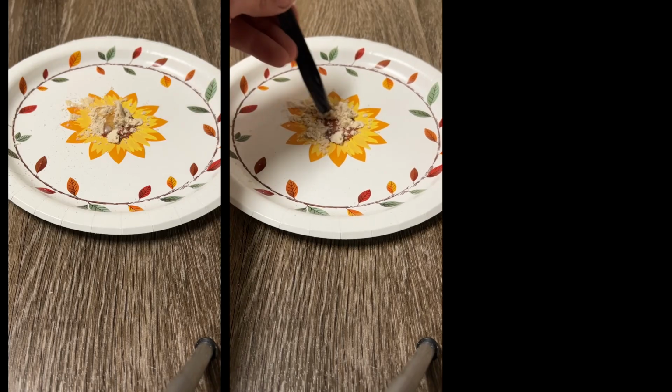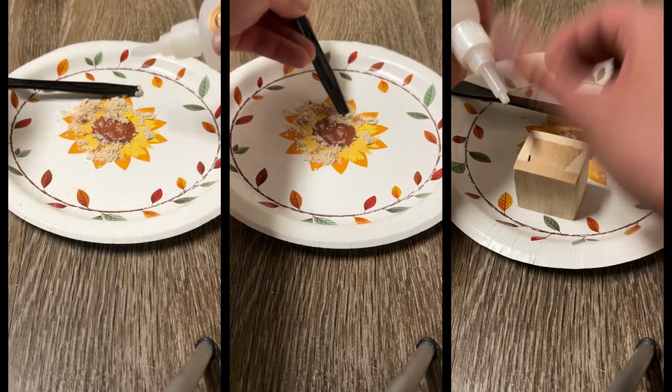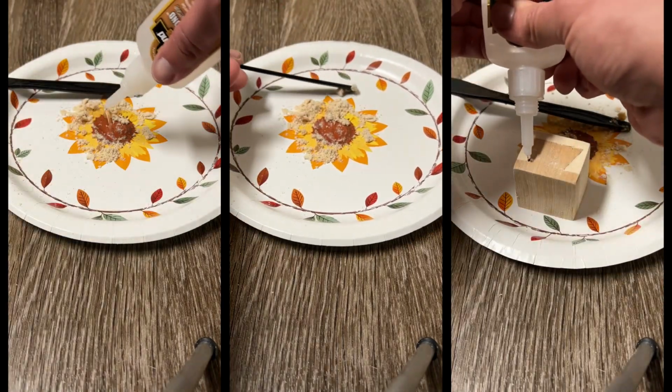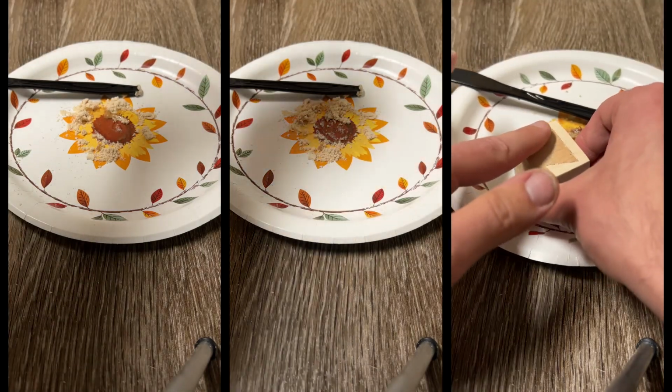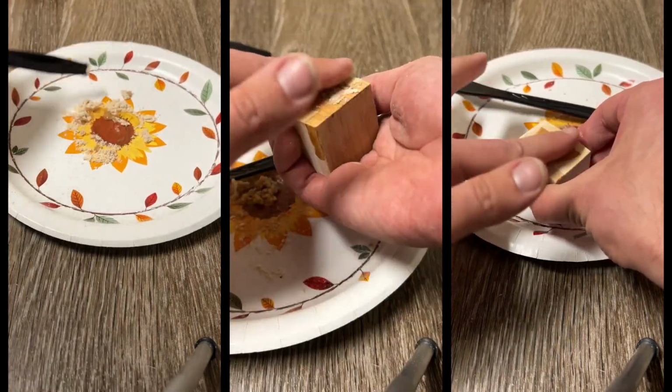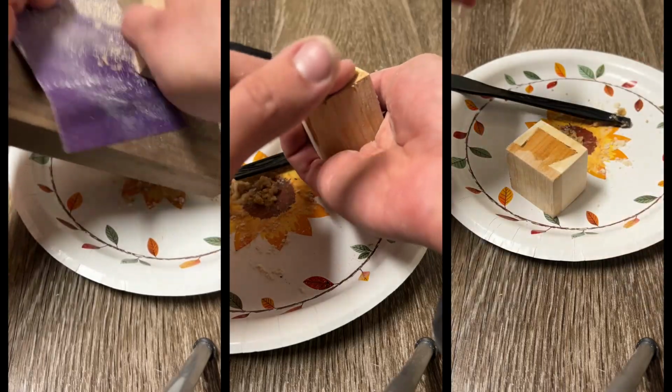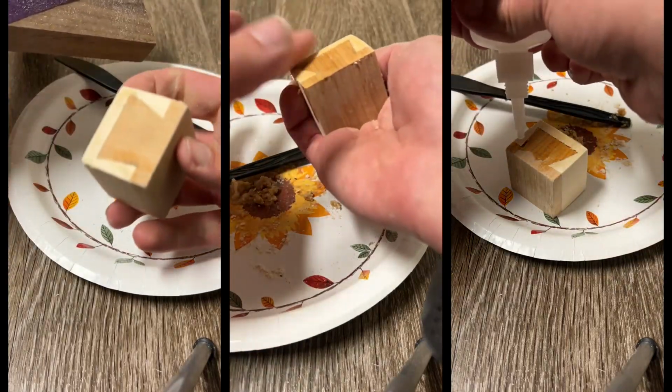The secret to all of my successes is a good combination of sawdust and crazy glue. You can fill cracks and gaps in any of your products. And then with some sanding, it should look pretty good in the end.